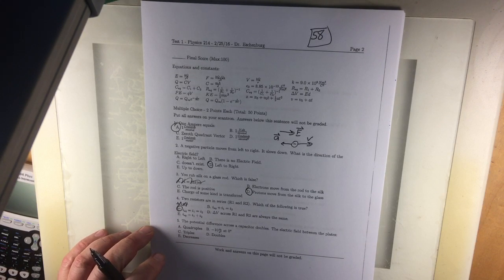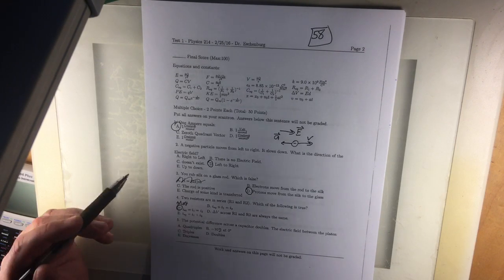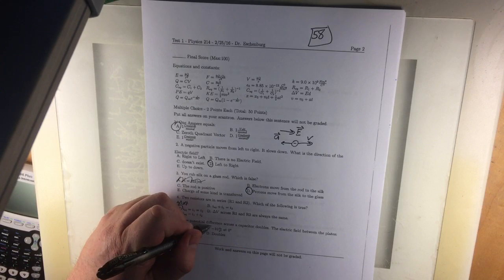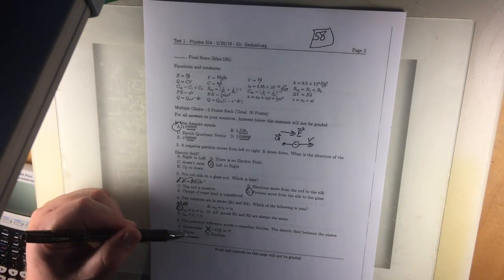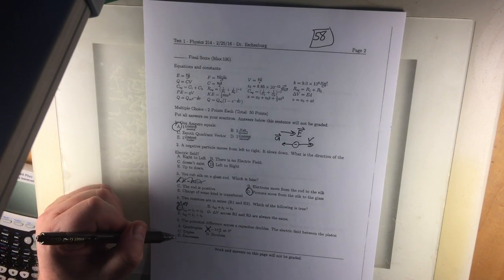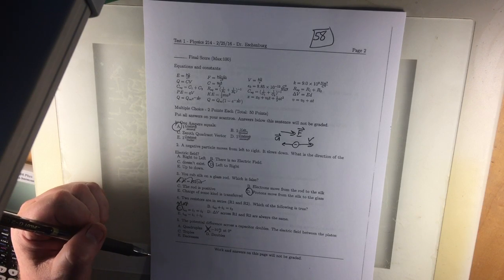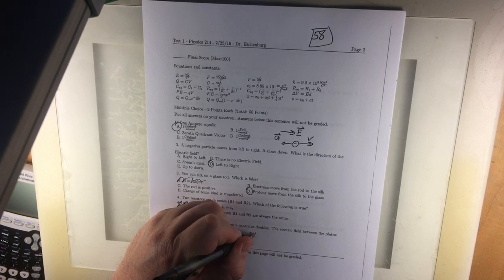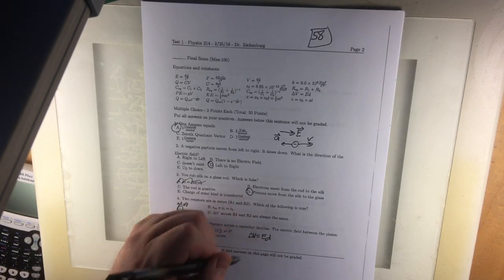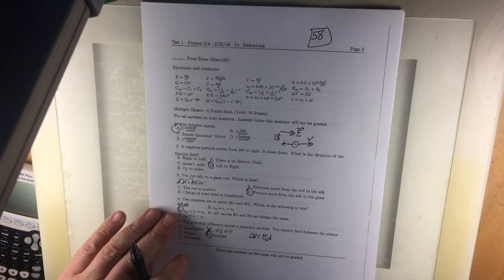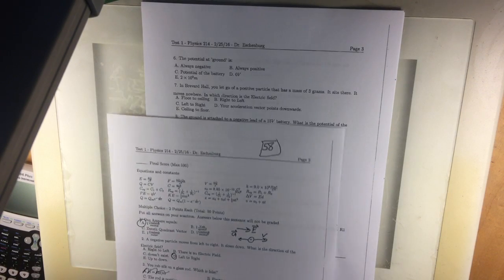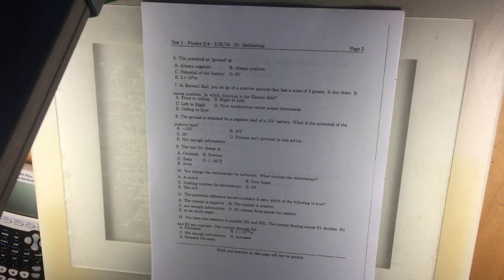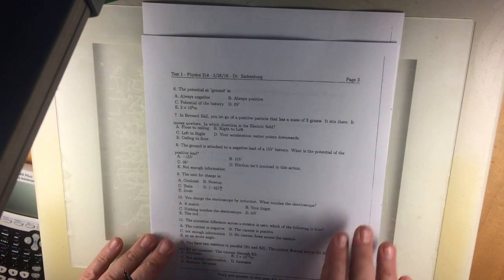The potential difference across a capacitor doubles the electric field between the plates. Dumb answer. What does it do? Quadruple, triple, decreases, or doubles? Doubles. And the equation that you would use is V equals ED. The potential at ground is always 0.